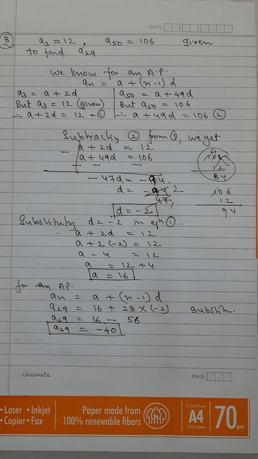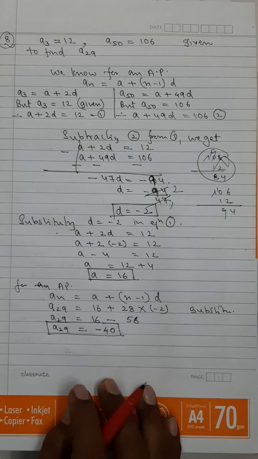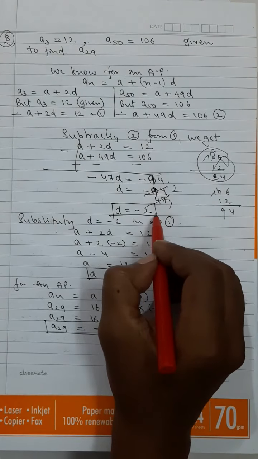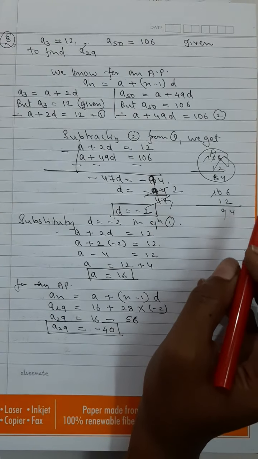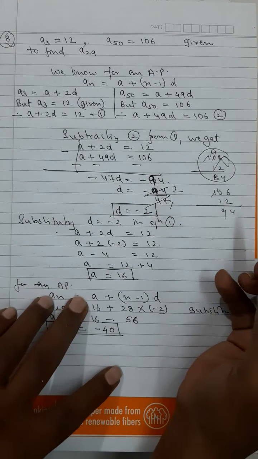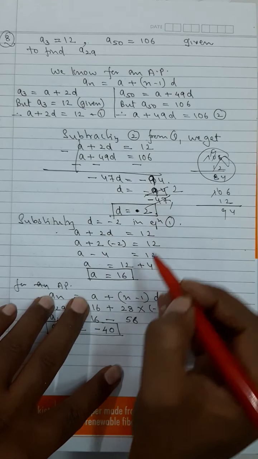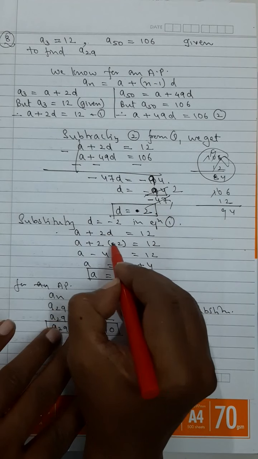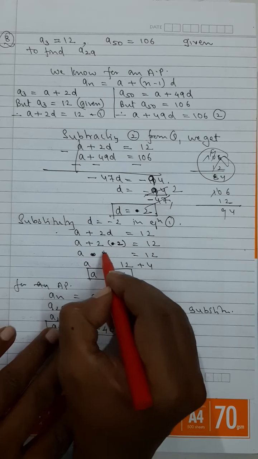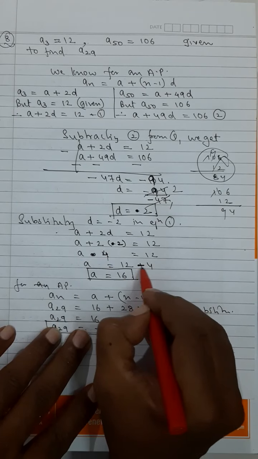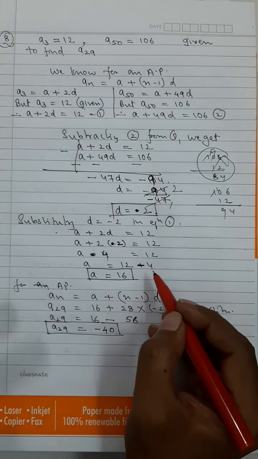I think we'll have to stop over here, my dear students, because I just wonder if this is right, because lots of mistakes have taken place. This is minus 47, so d will be equal to 2. 2, 4, 12 minus 4, 8, 9, 10, 11, 12.